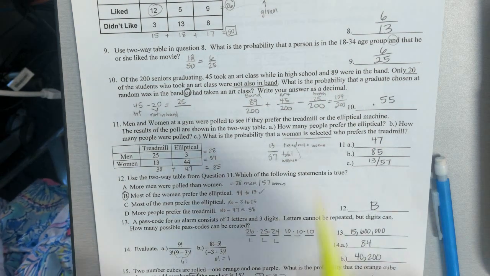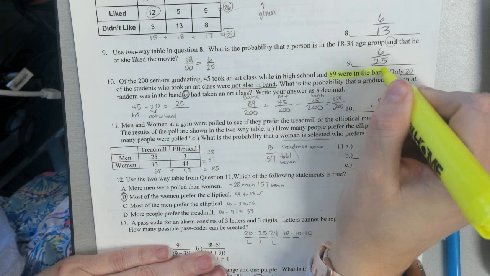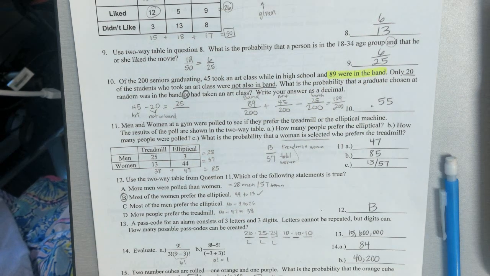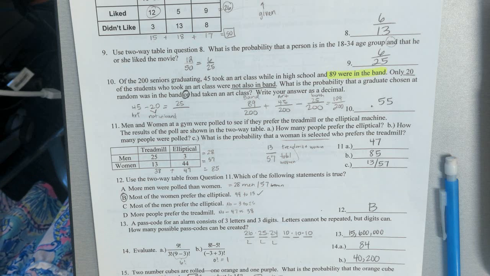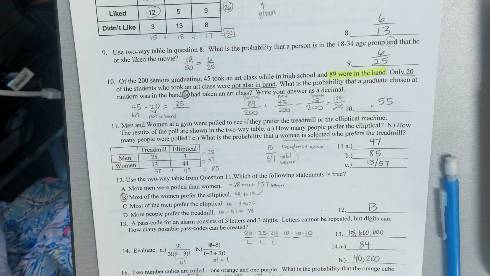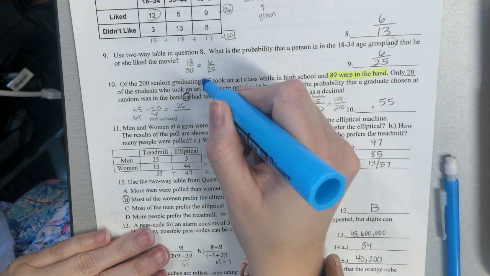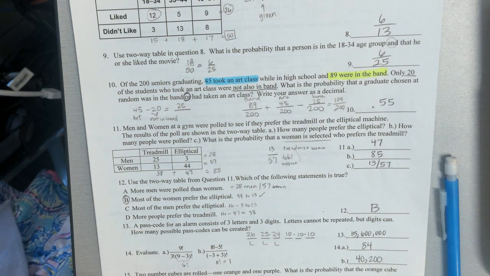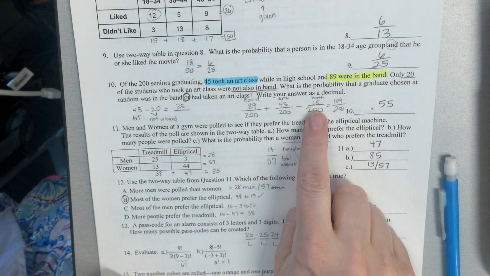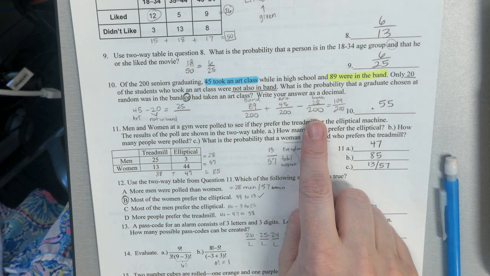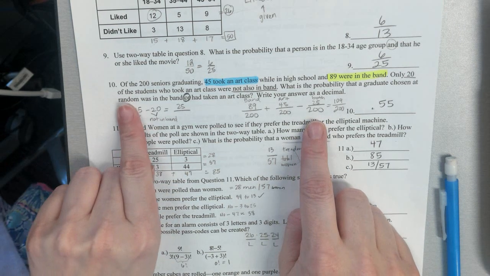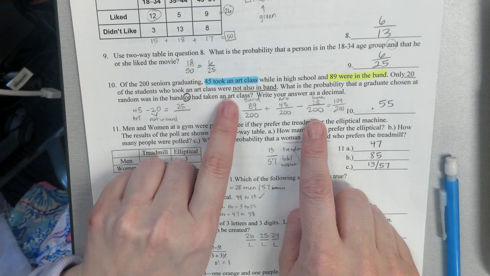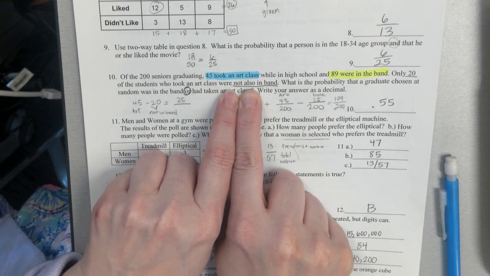Okay, then in the next one, the art one is that 45 took an art class. So that is the total. Okay, so the total of art is the 45 over 200. The both is where you have to calculate. So it says only 20 of the students who took an art class were not also in band.